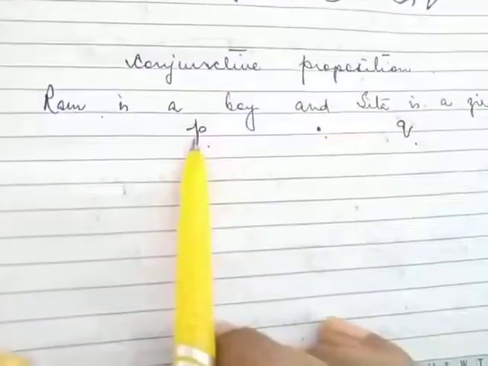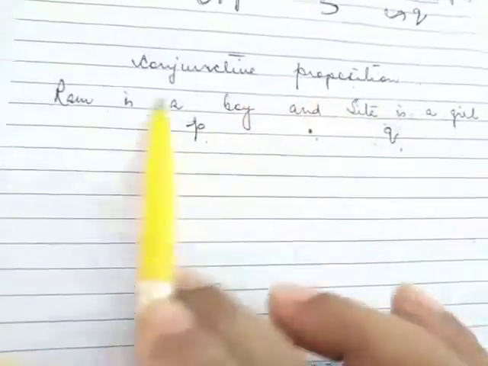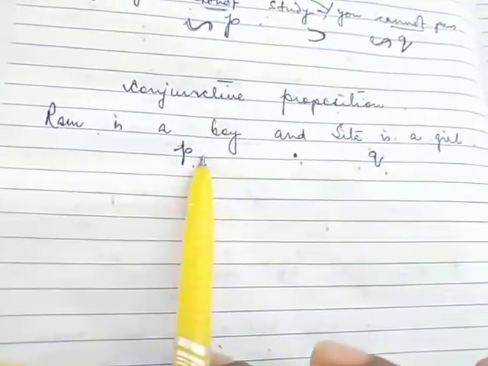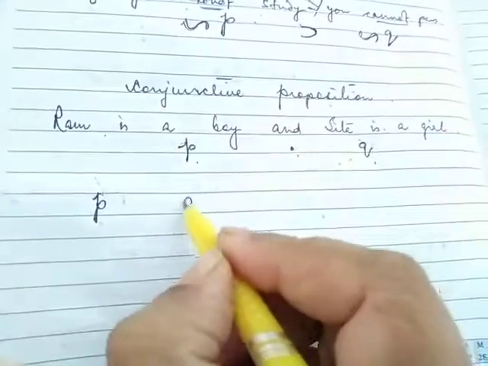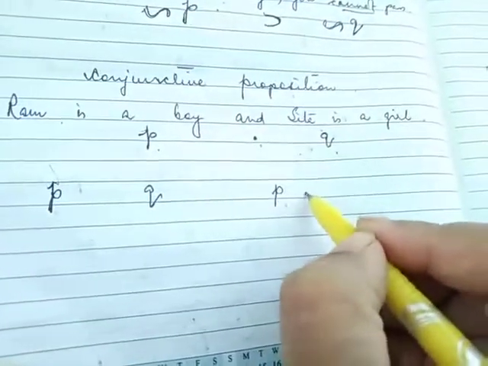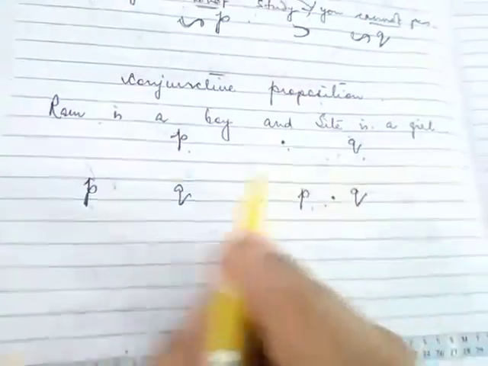Now the question is whether this proposition is true or false. So to find out whether this compound proposition, this conjunctive proposition, is true or false, we have to see whether these two conjuncts, or these two elements of the proposition, are true or not. So I'll put this P here and Q here and this total function here. This function is called conjunctive function.